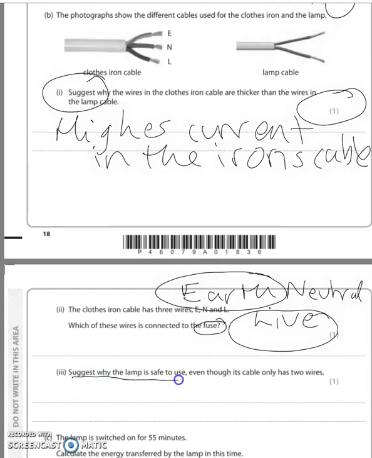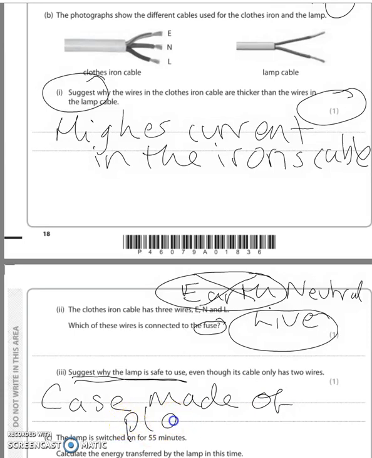Suggest why the lamp is safe to use, even though it only has 2 wires, even though it doesn't have an earth wire. The best reason is that the lamp has no exposed metal parts, that its case is completely made of plastic. That's the one I would go for. So no exposed metal parts, or the case made of plastic, no metal. A second point that you could make is that the cable is double insulated, or the lamp is double insulated.